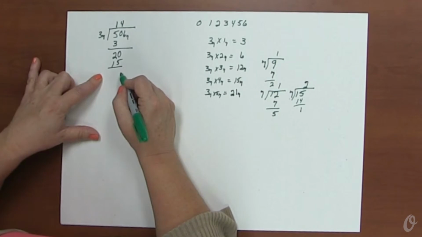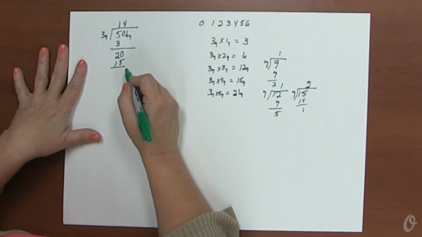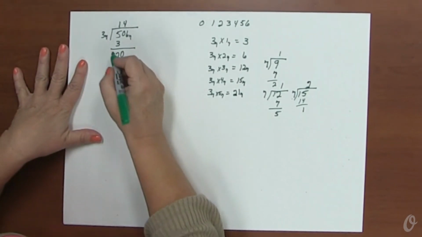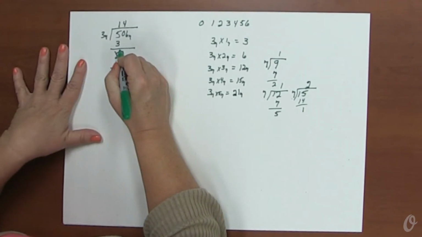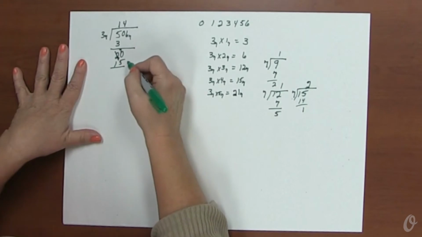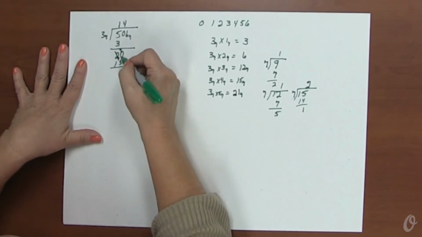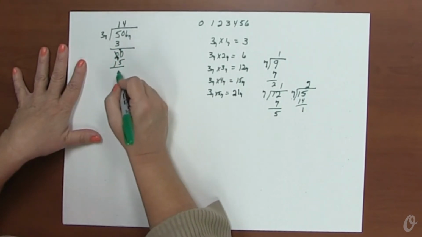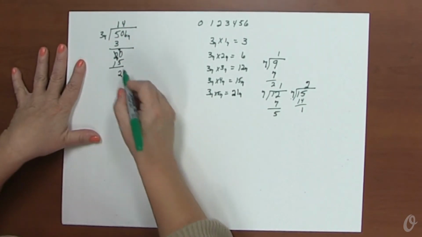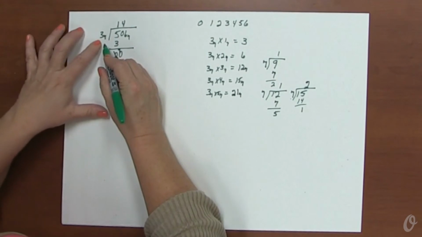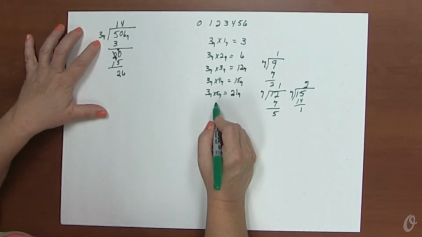Now remember, when I'm working in a base number system, when I subtract, I have to borrow the base, and the base here is 7. So I'm borrowing 7 units. 7 minus 5 is 2. Bring down my 6. Now 3 base 7 goes into 2, 6.